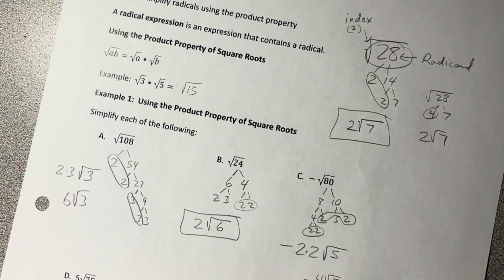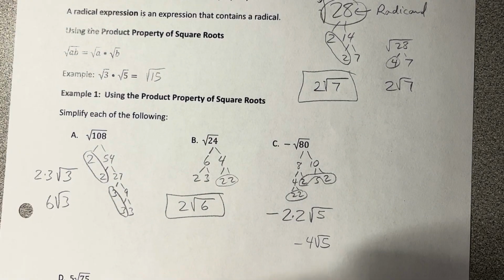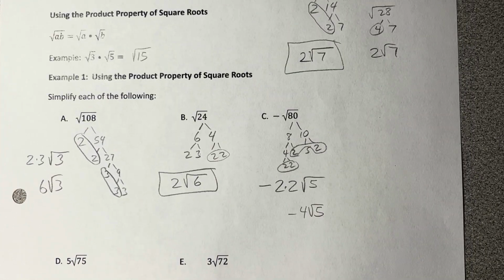So in hindsight, if I square 4, I get 16. I could have done 16 times 5. That would have been the quickest way to do this problem, but I didn't recognize it.